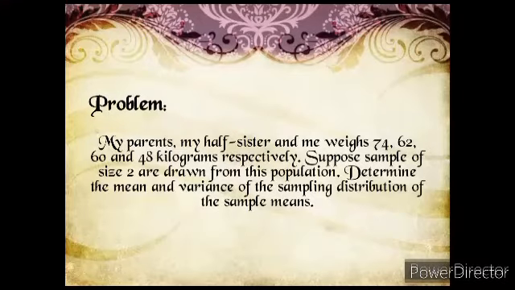Good day everyone. So for today's video, I'm going to show and discuss how to solve the mean and the variance of the sampling distribution of the sample means. Problem: My parents, my half-sister and me weigh 74, 62, 60 and 48 kilograms respectively. Suppose samples of size 2 are drawn from this population. Determine the mean and variance of the sampling distribution of the sample means.